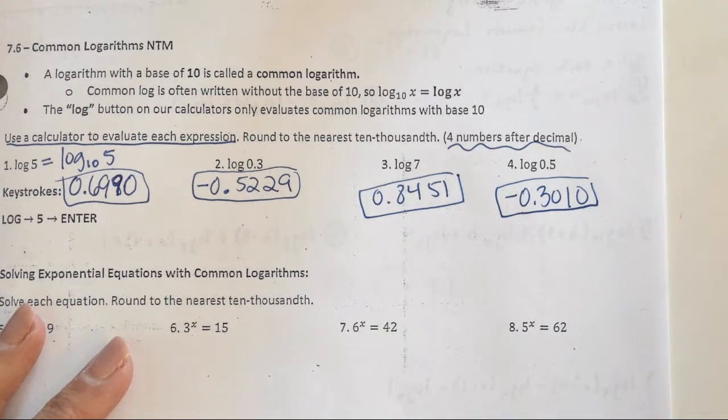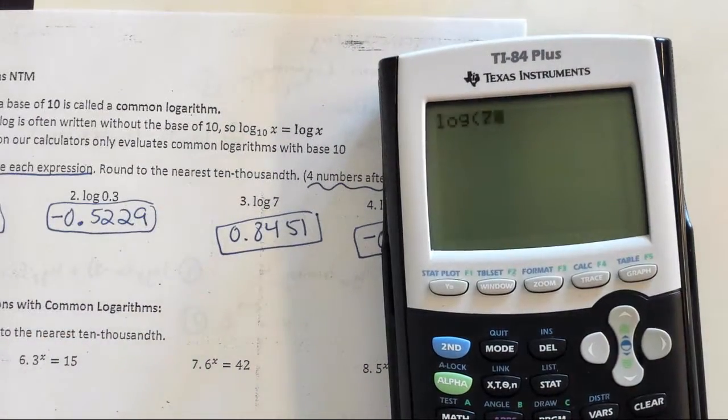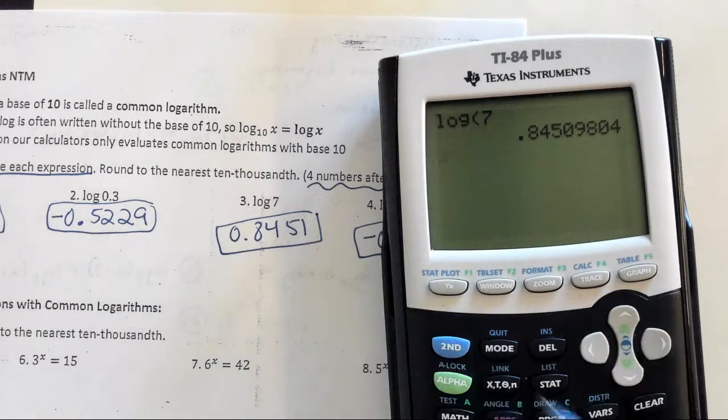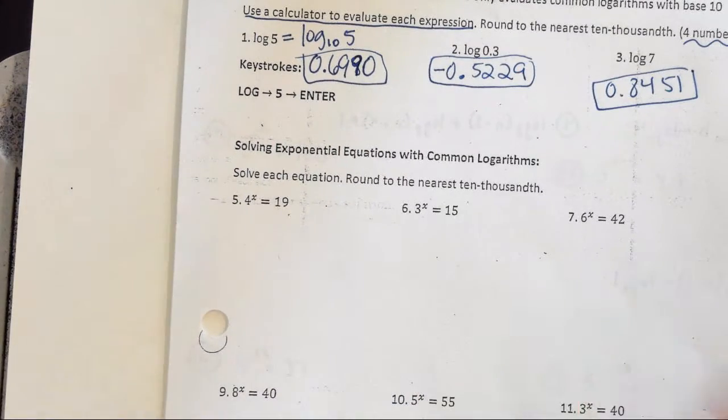Yes. You just type it in your calculator. Like for log 7, you just type in log 7. And you just round to the nearest 4 places after the decimal. Yeah, your phone does it. You just have to turn it sideways. Type in the number first and hit log.